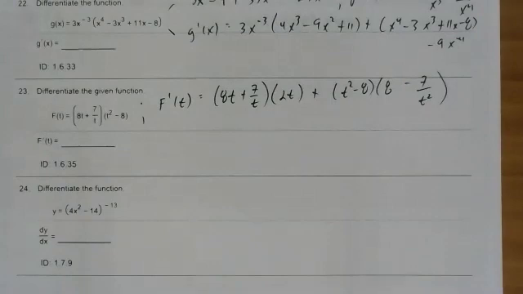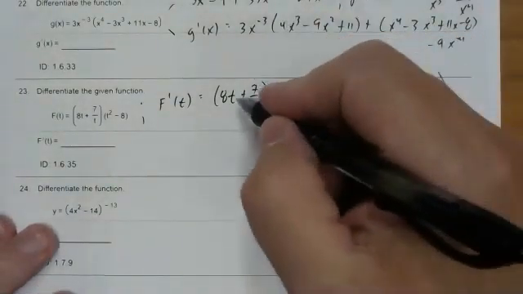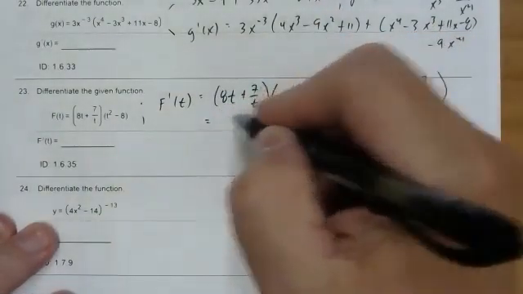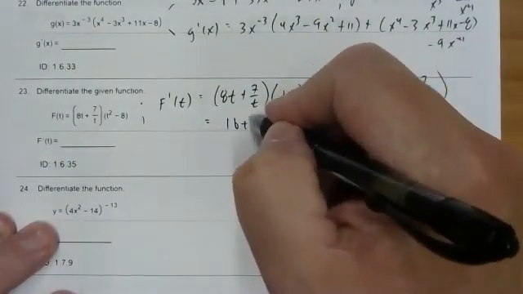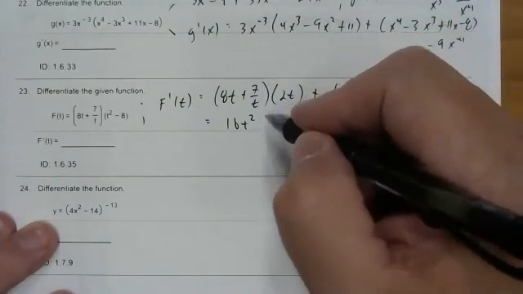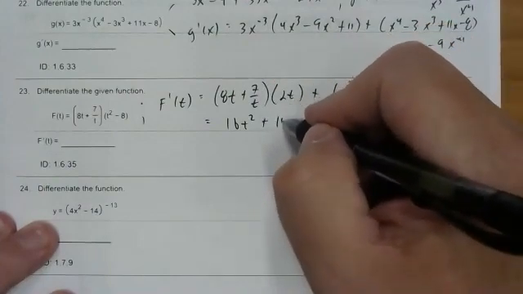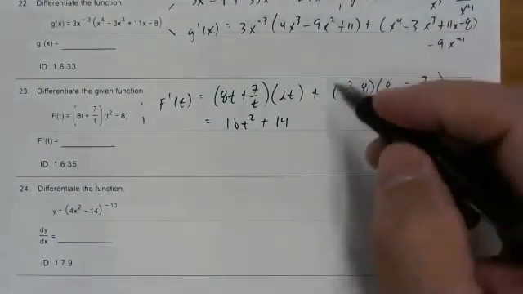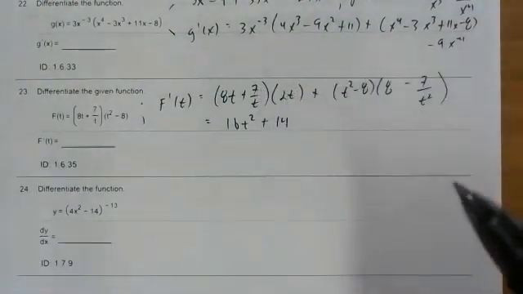Now that's a little messy because basically now I need to multiply them out and combine like terms. So 8t times 2t is 16t squared. 7 over t times 2t is 14. Right, the t's cancel out, 7 times 2.